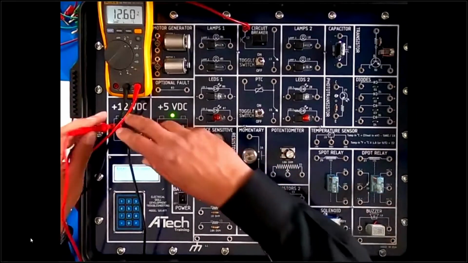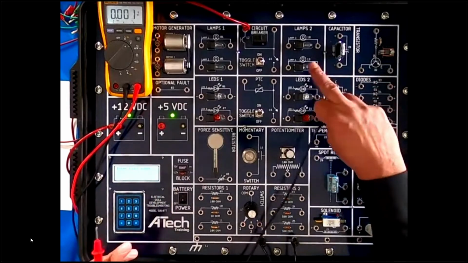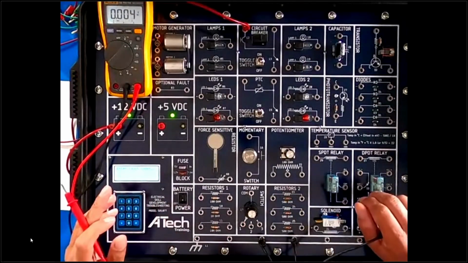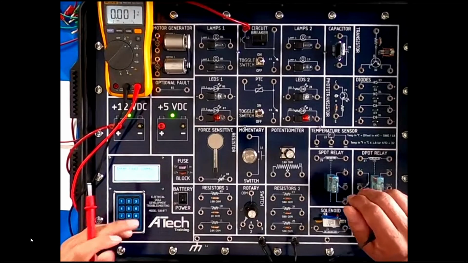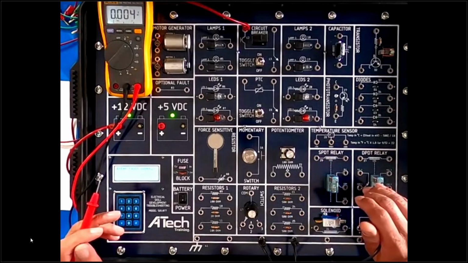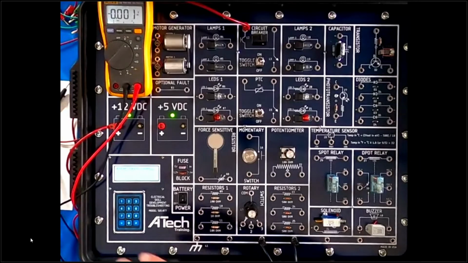If we start off with basic circuits, first of all, you've got lamps right here. We've got lamps. We've got resistors as well. We have other components here, which unfortunately we can't cover today, but it's all part of the training that ATech provides by using the 5810 TT. However, we're going to talk about voltage drop testing and the understanding of series and also parallel circuits. So we're going to start off first by helping you out here with a basic series circuit.